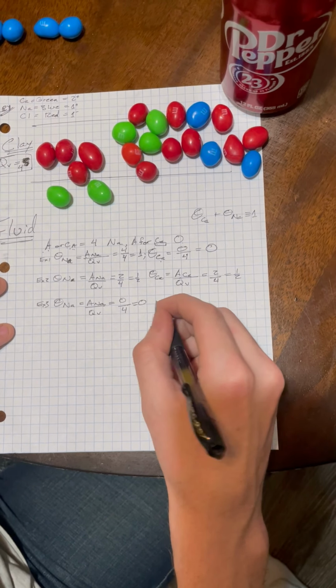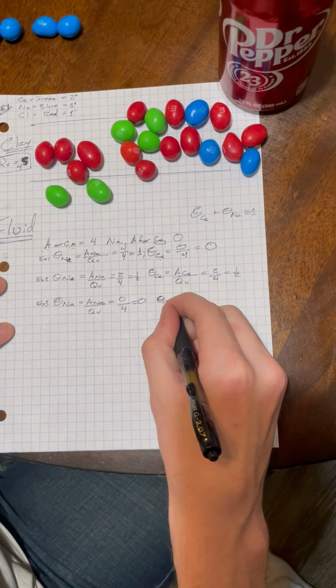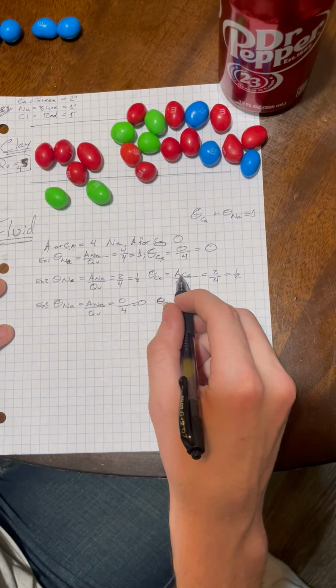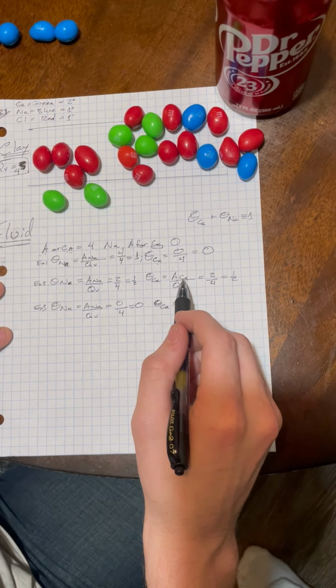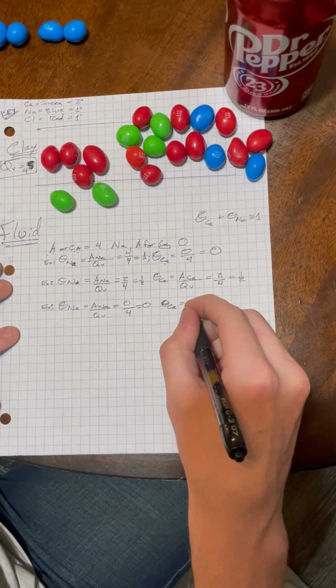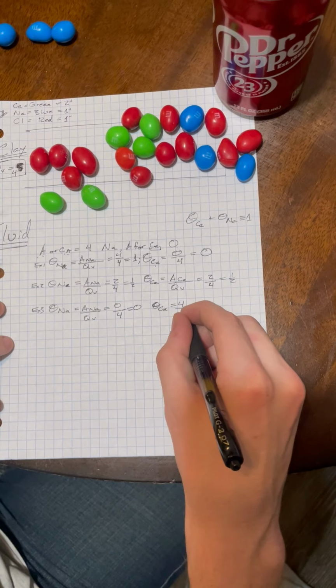And theta Ca is the total charge accounted for by calcium, which is 2 plus 2 is 4, divided by QV, the total, which is still 4.